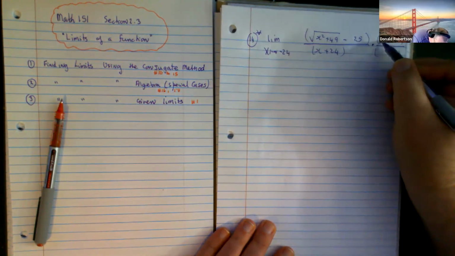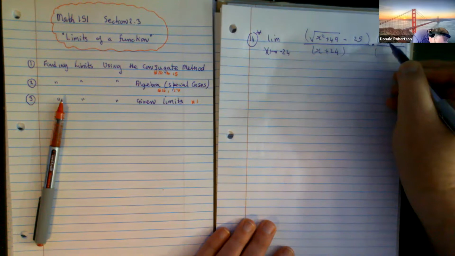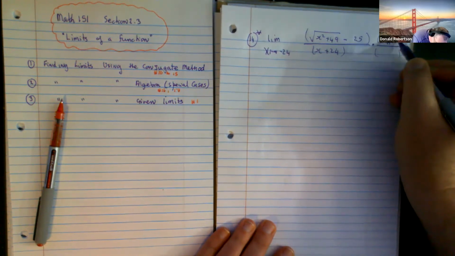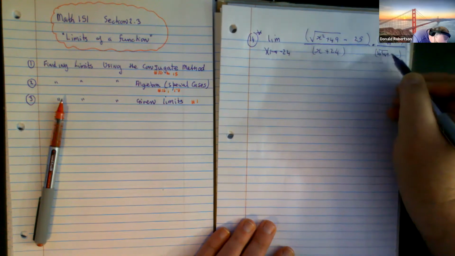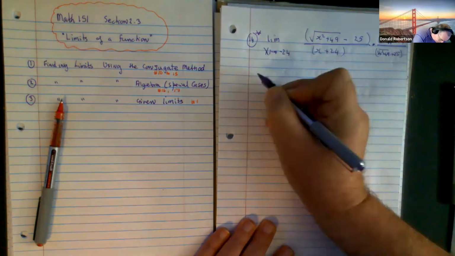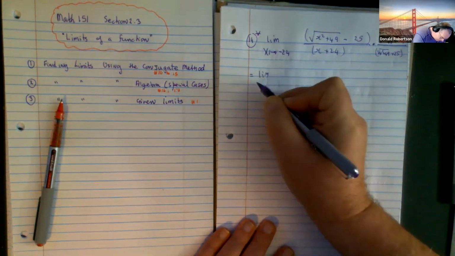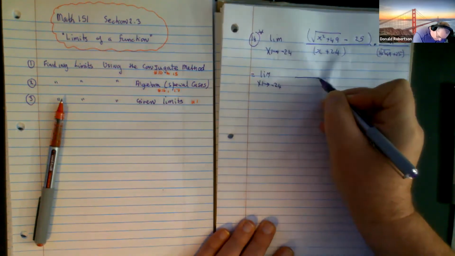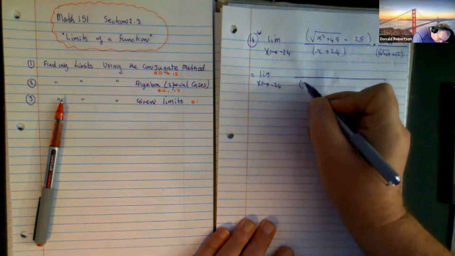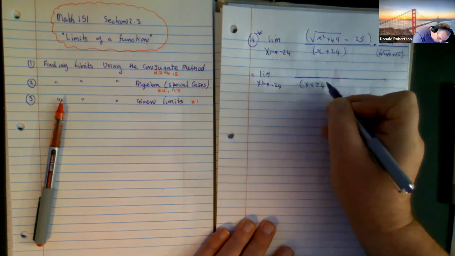It's going to be the square root of x squared plus 49 add 25. Won't do anything to the x plus 24 in the bottom.